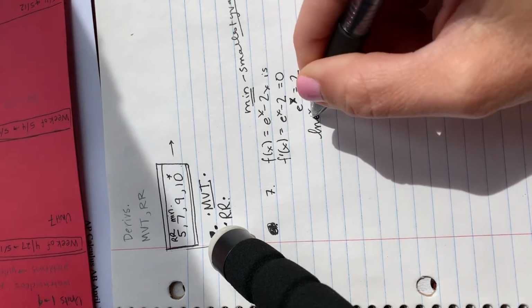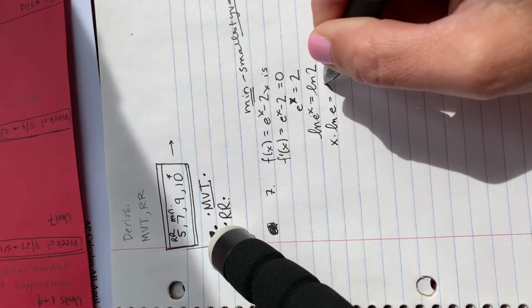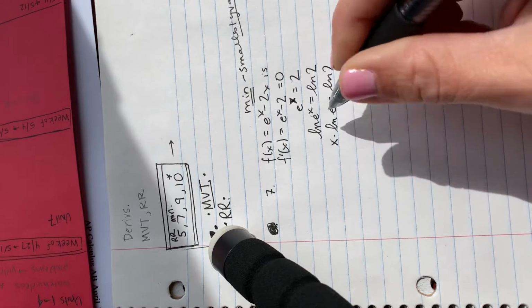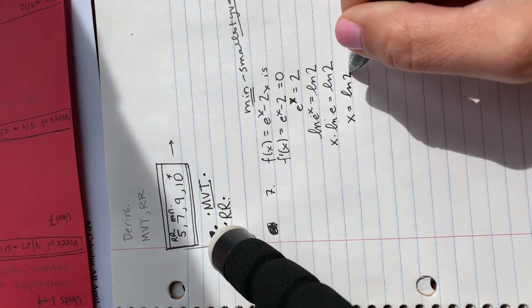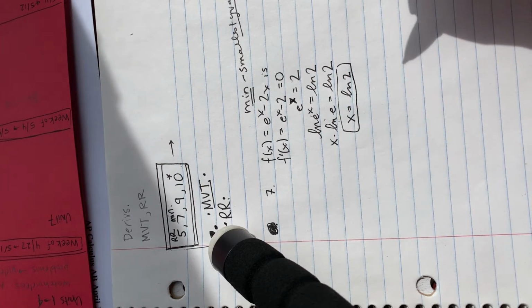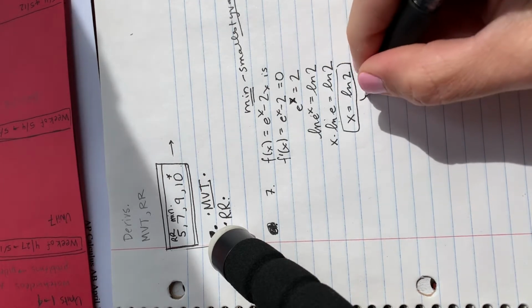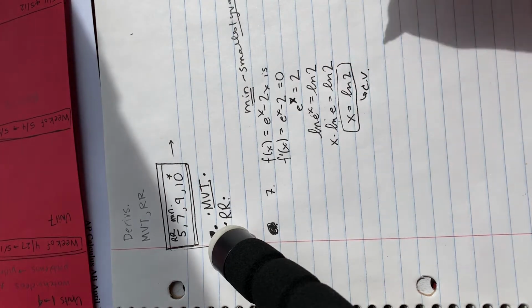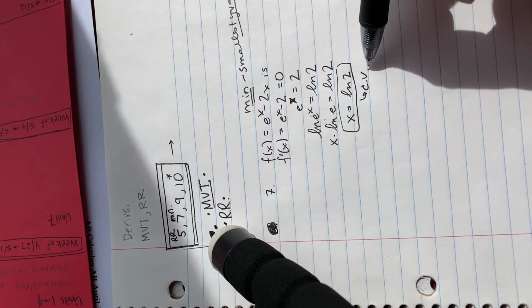I'm going to do that so that this exponent will become a multiplier. And then the natural log of e is 1. So this is x times 1 equals the natural log of 2. So there's my answer for x, and it looks like that's what you put for your final answer. But this is just the critical value, the x value of the critical value. If they want the minimum, they want to know what's the y value that goes with that x value.